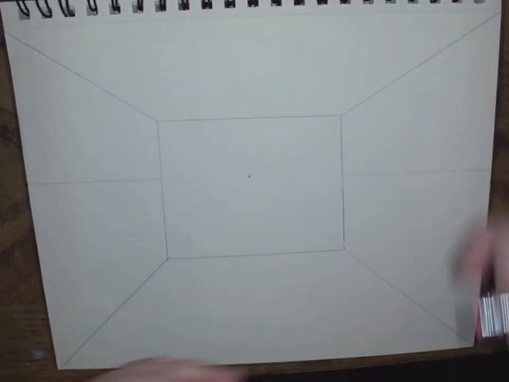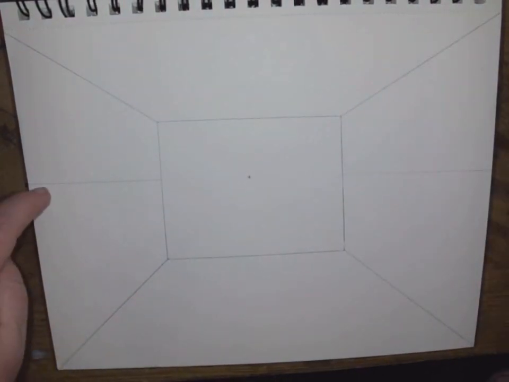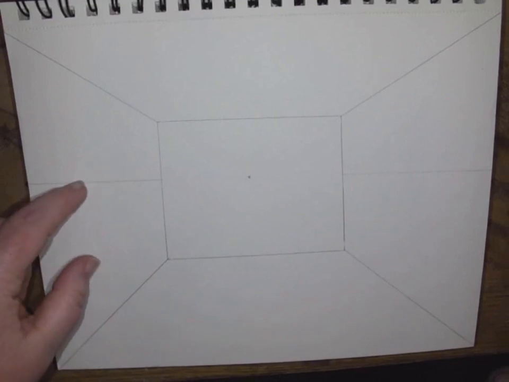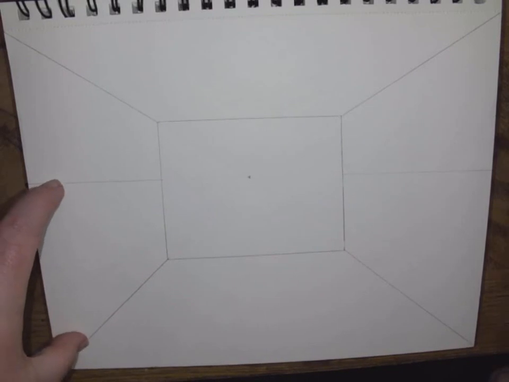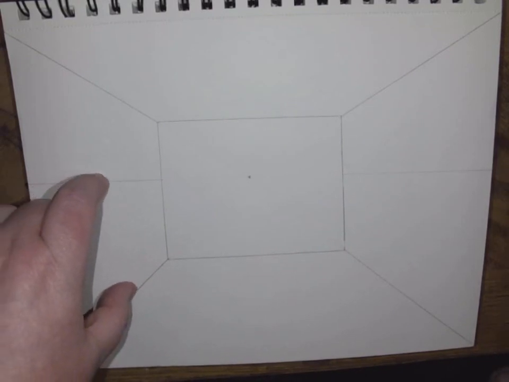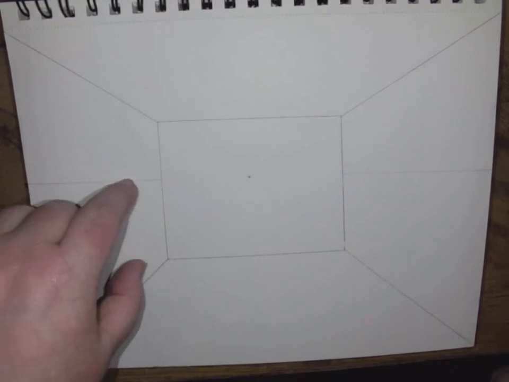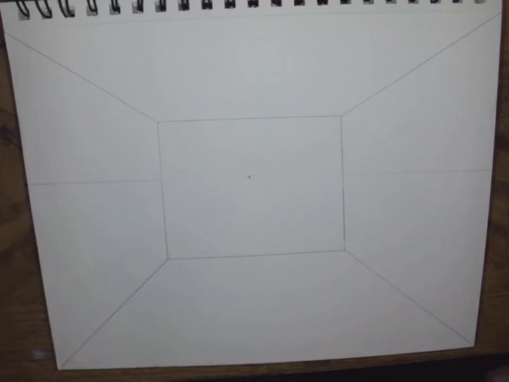Okay, and I want you to think about if there was a person in this room, this is where their eye line would be. Okay, so they would be, you know, this tall here. As they go in the room, it's going to appear like they're getting smaller, but they're not. And notice that their eye line would stay in the same spot.